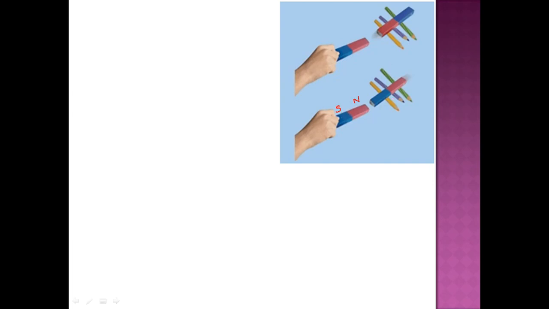Now we have placed one magnet on three pencils which will act as rollers for the movement of the bar magnet. Now, what we are going to do is bring this north pole towards this south pole. What are we going to do, children? We are going to bring the north pole towards the south pole. So, what will happen, children, over here? What is happening over here?